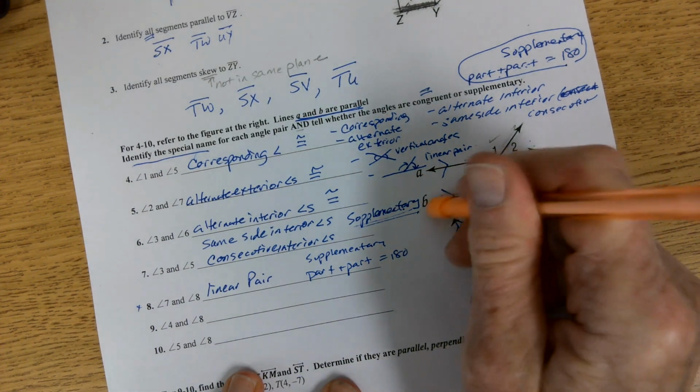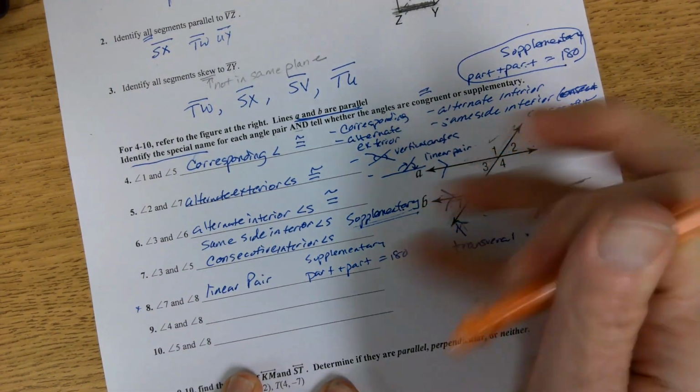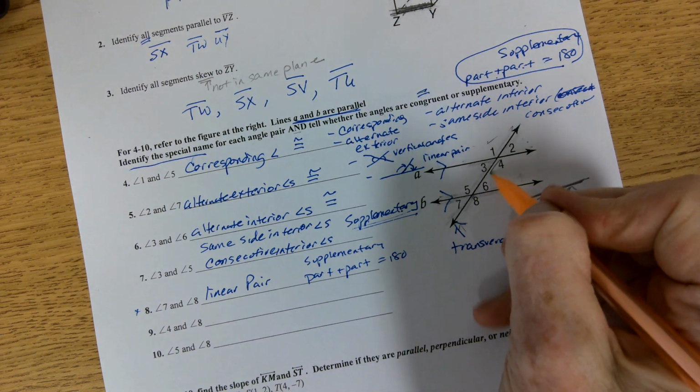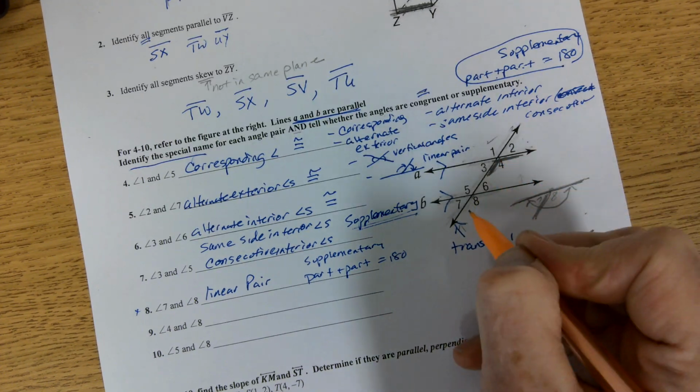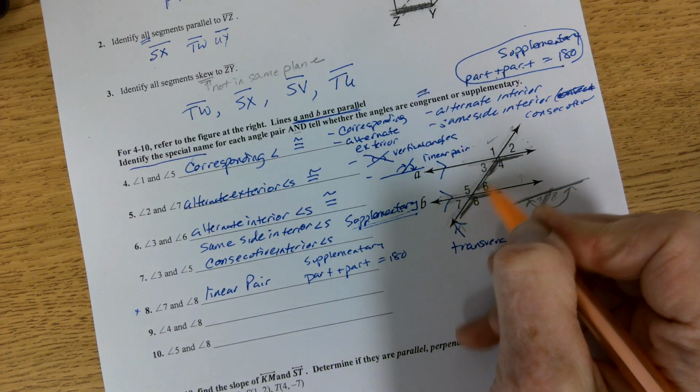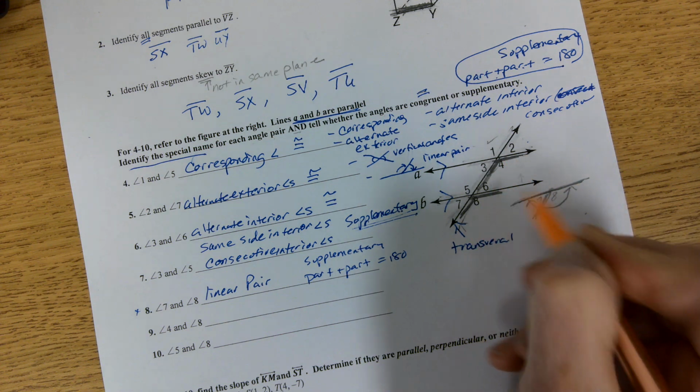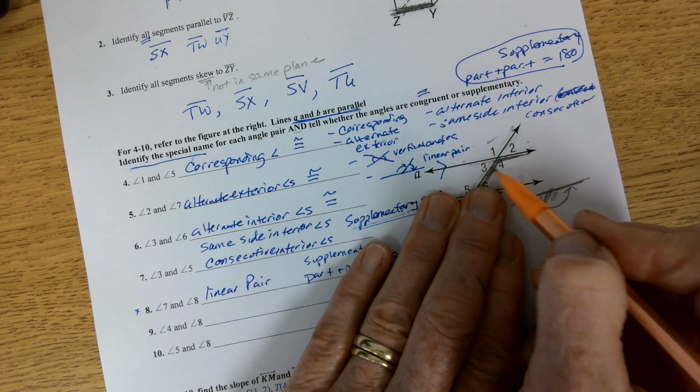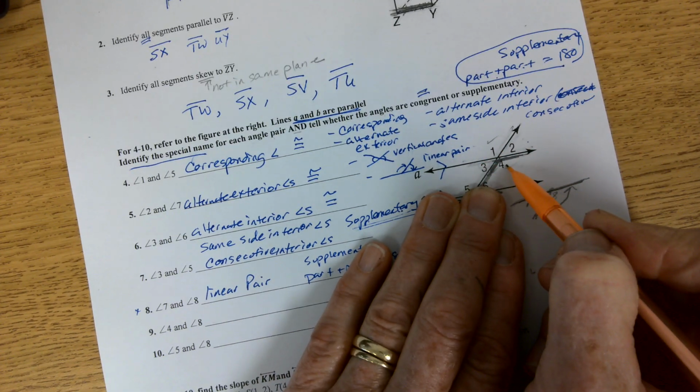Okay, let's erase again. I'm at angle 4, angle 8. If I continue, can you guys see the F? Okay. If I look at this top intersection, it's the bottom right corner.